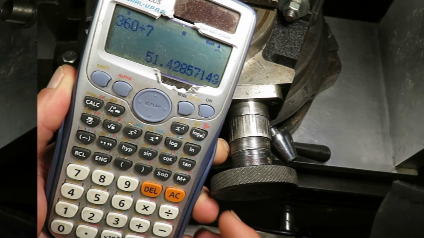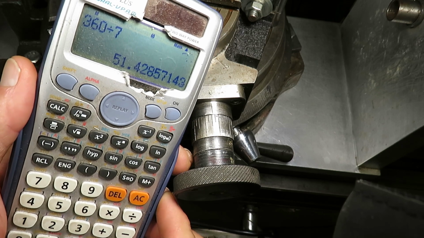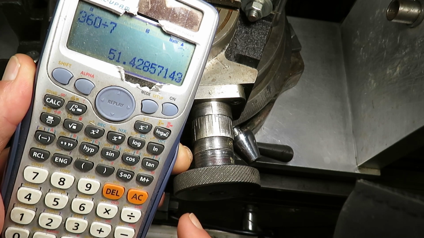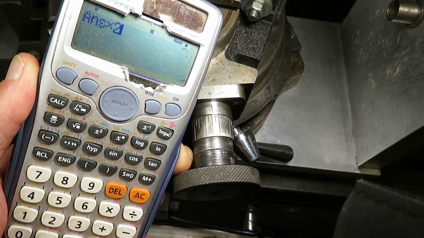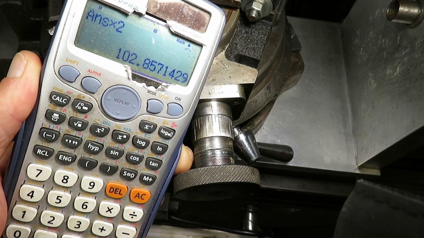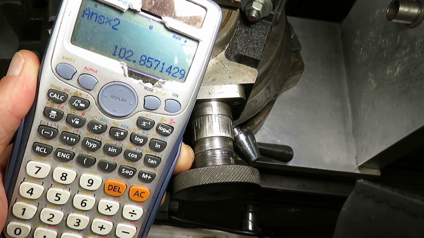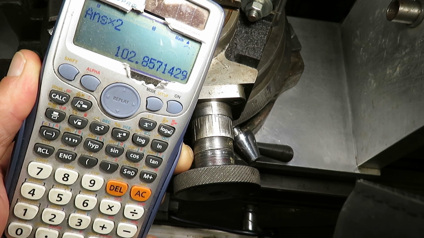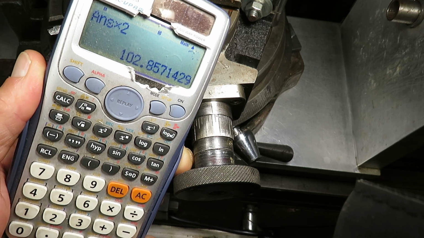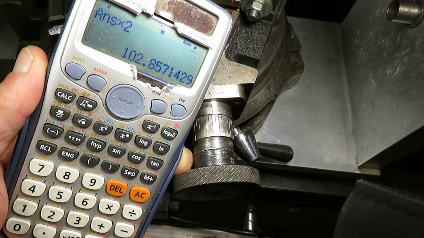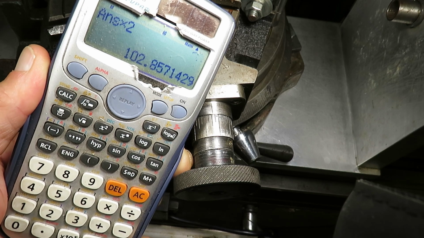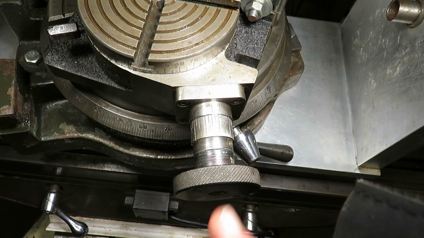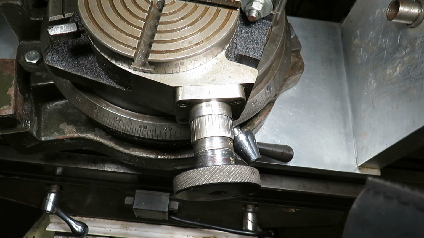Oh, and also for the next hole, you want to take your 51.428 degrees and just multiply by 2 because you're on the second hole. You get 102.857 degrees. And just do the same thing with that. And then your 51 point whatever it was degrees, multiply by 3 and do it again. That's just the way I recommend doing it. You can, of course, just count that many turns from where you're at, or however you want to do it.